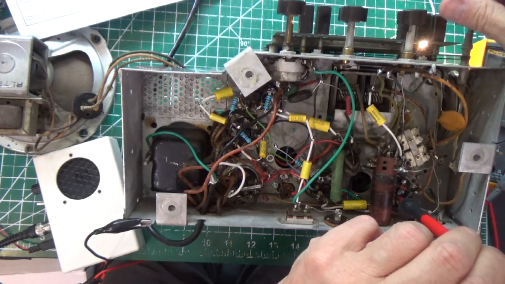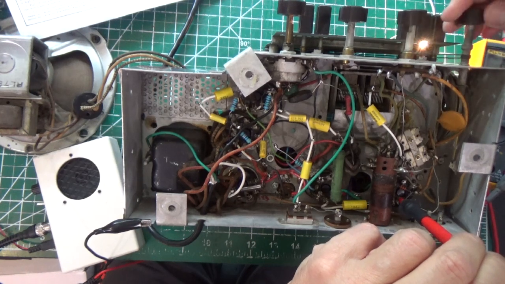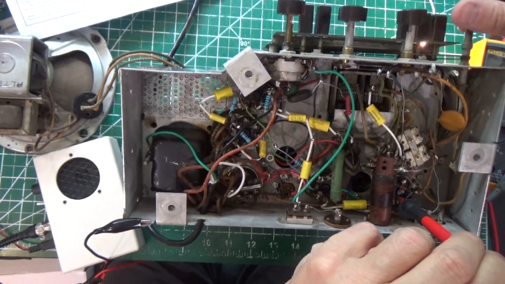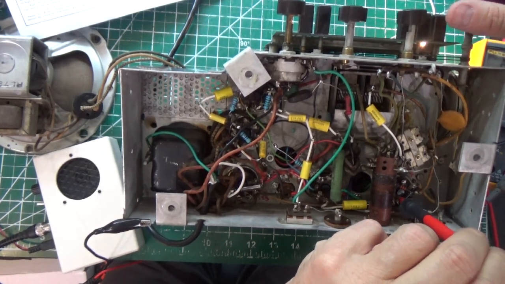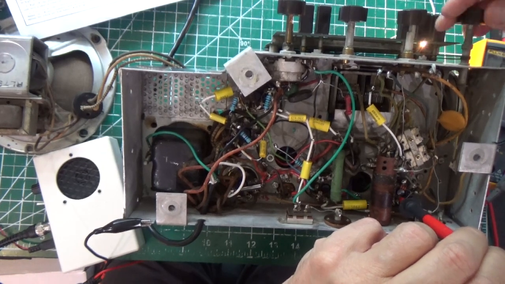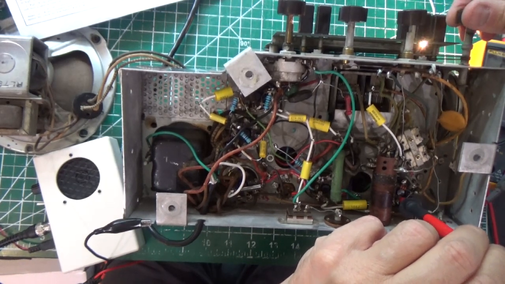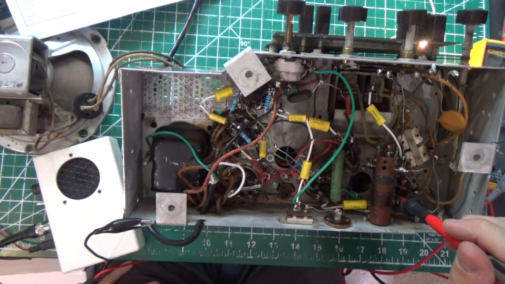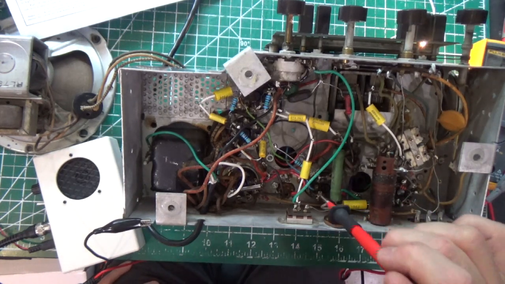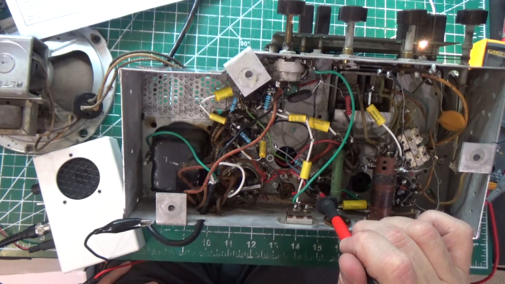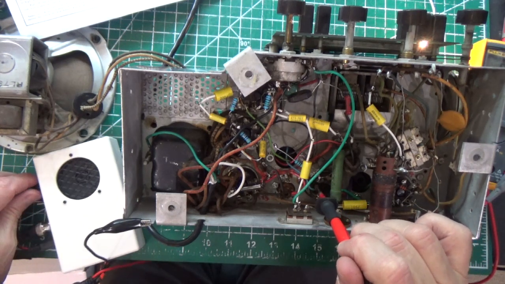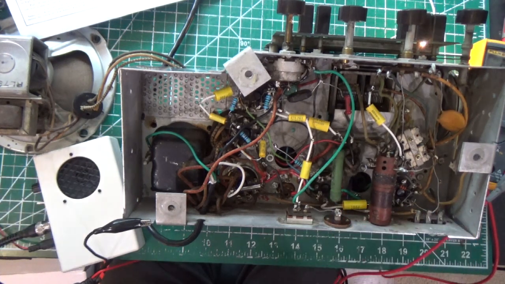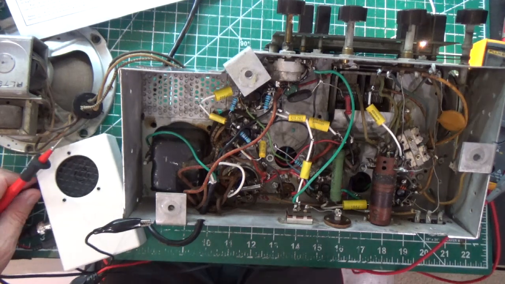And I can turn the dial. Now again, on this radio, it's not going to pick up much because it needs to be aligned. But you could hear it there. And then as we go to the next stage, which is the 6SK7 on pin 8, you can hear it right there. So that's how this thing works.